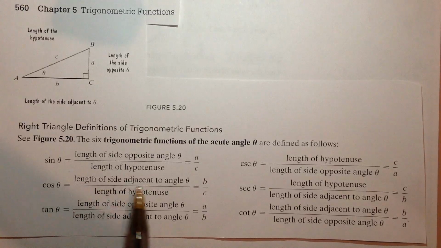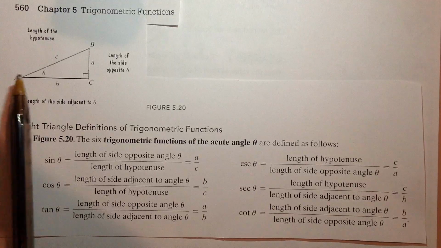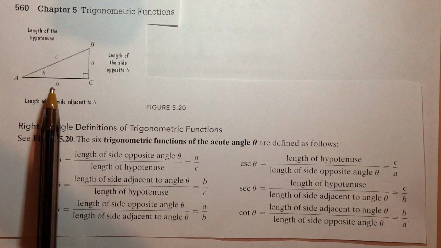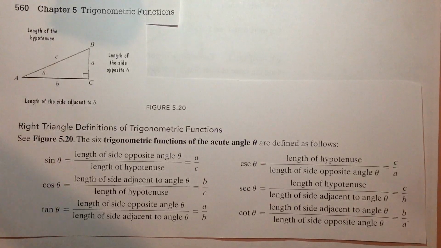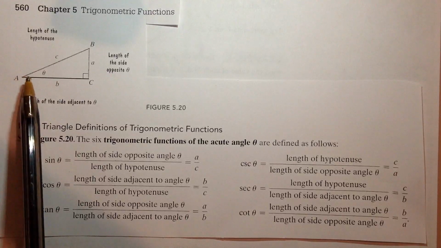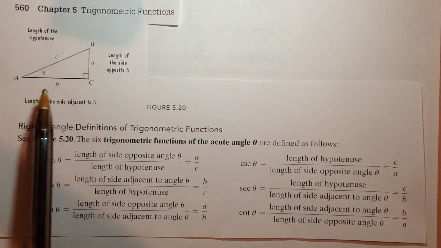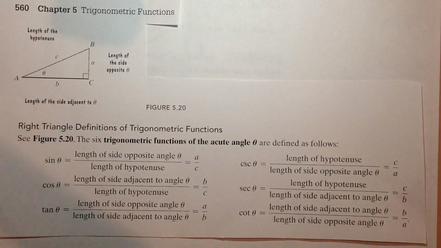Cosine is the length of the side adjacent to angle theta over the length of the hypotenuse. So for cosine of A, you use the adjacent side, which would be B, over the hypotenuse, which is C. To find tangent of theta, it's the length of the side opposite angle theta over the length of the side adjacent to angle theta. So, in order to find tangent of theta, it would be opposite A divided by adjacent B.